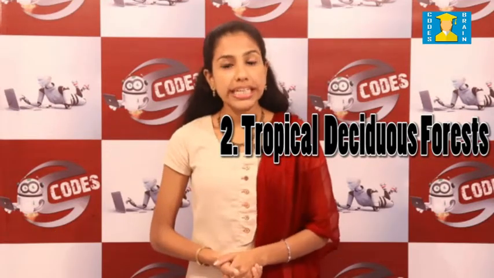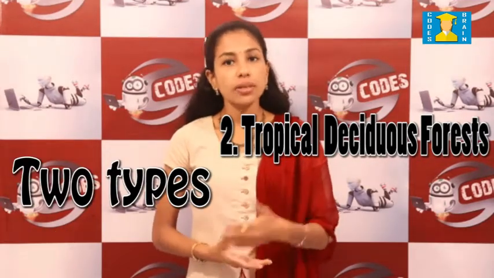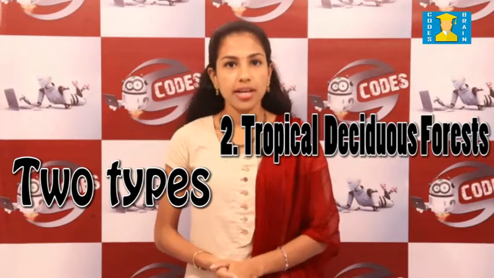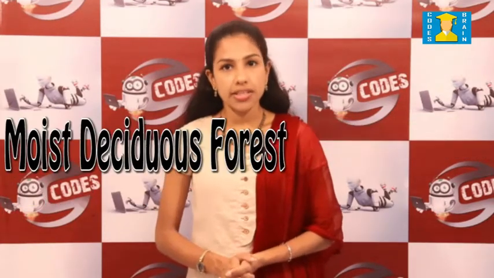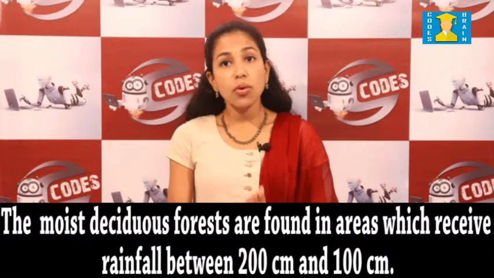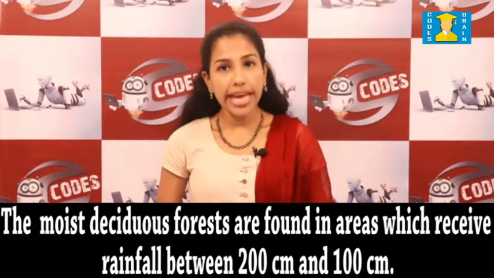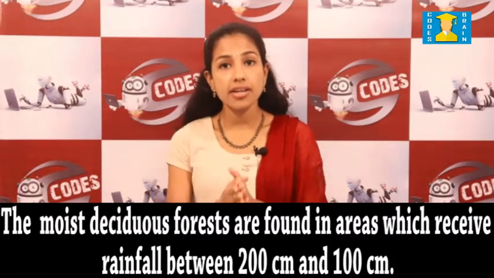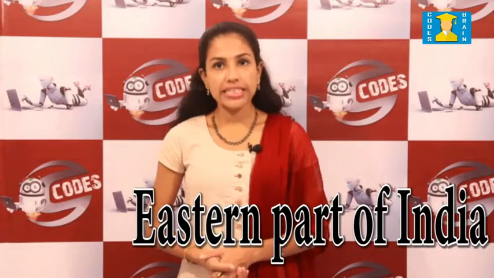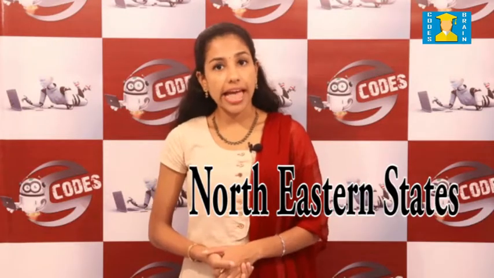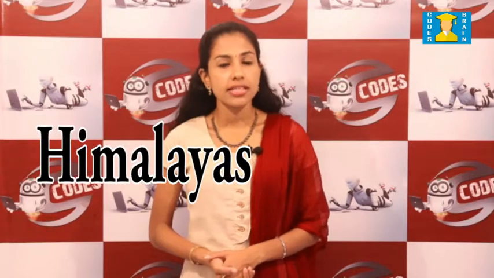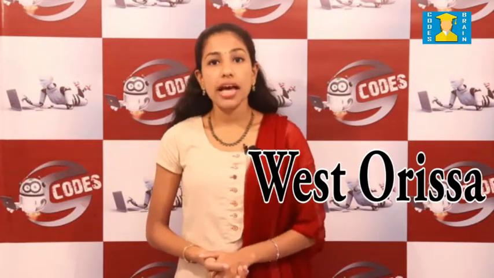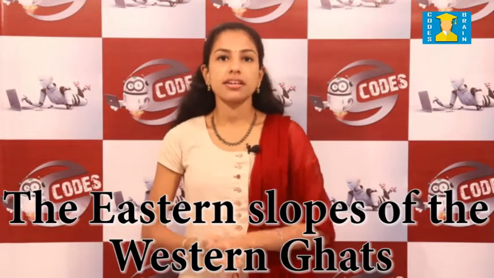These forests can be divided into 2 types on the basis of availability of water. So the first one is moist deciduous forest. The moist deciduous forests are found in areas which receive rainfall between 200 cm and 100 cm. Such forests are found mainly in the eastern part of India like northeastern states along the foothills of Himalayas, Jharkhand, West Orissa and Chhattisgarh. And they are also found on the eastern slopes of the western Ghats.